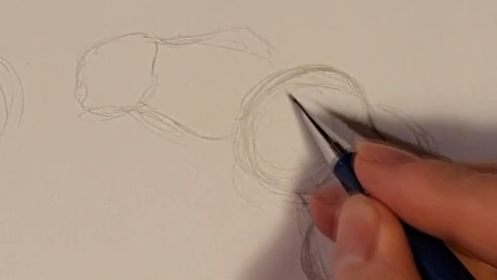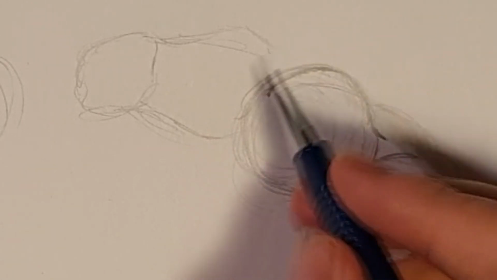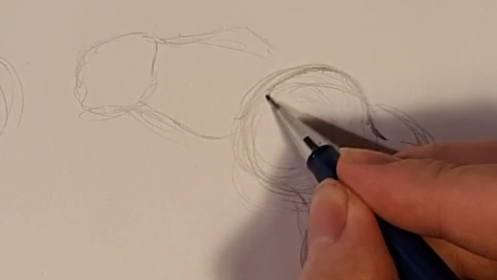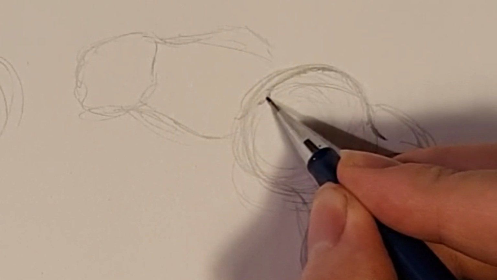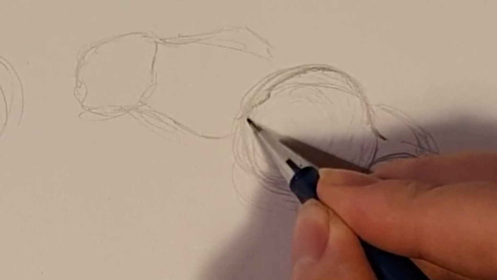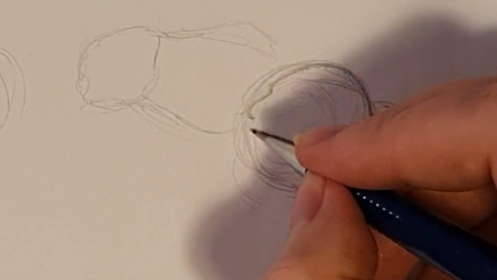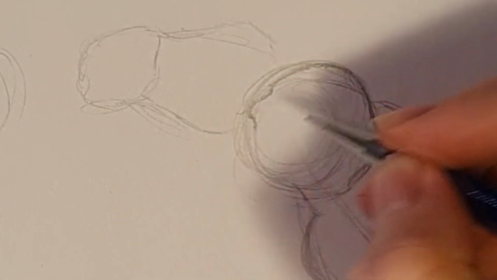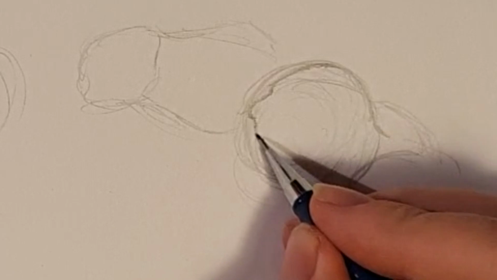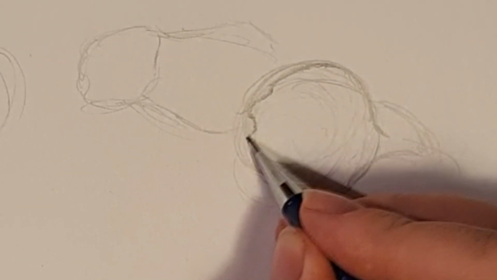Then around over here it caves in a little bit, and then we go to his eyebrow area, which goes like this. Very large, big and pronounced eyebrows he has. It goes like this, and then it goes this way for his nose hole area.